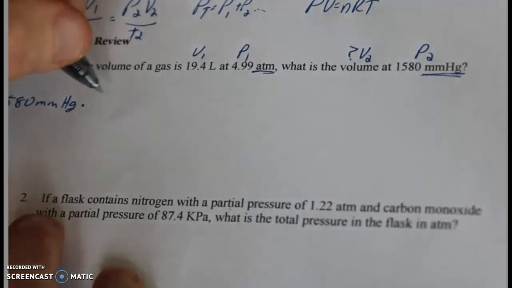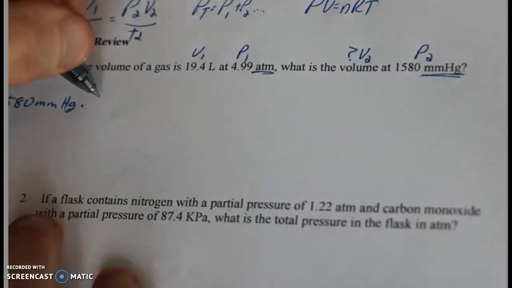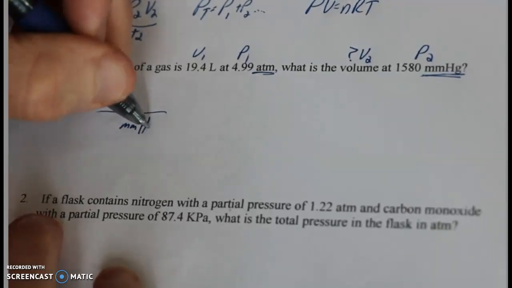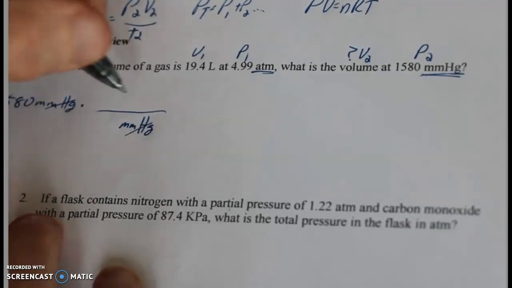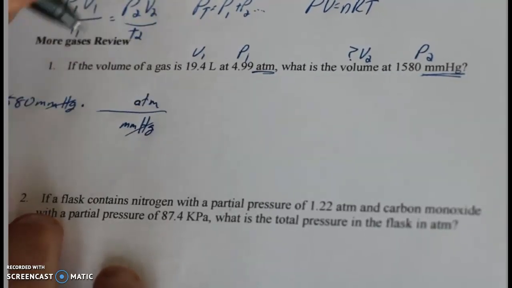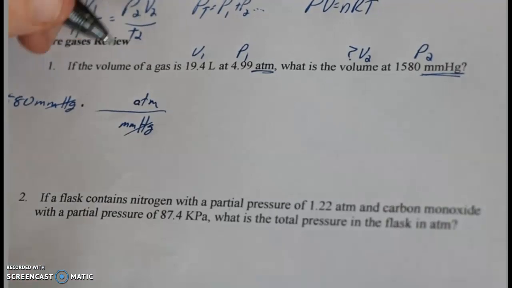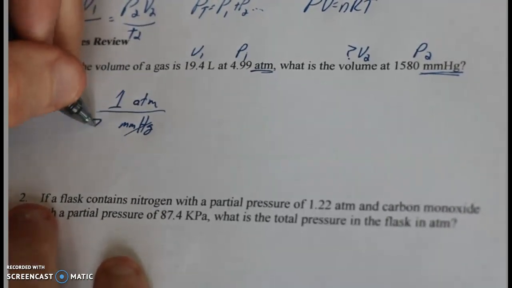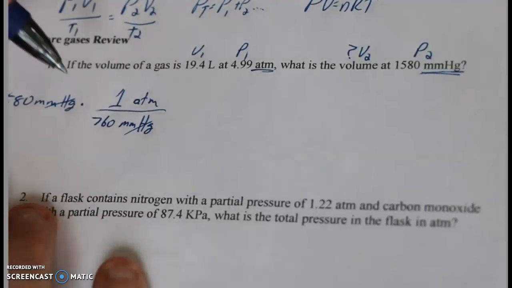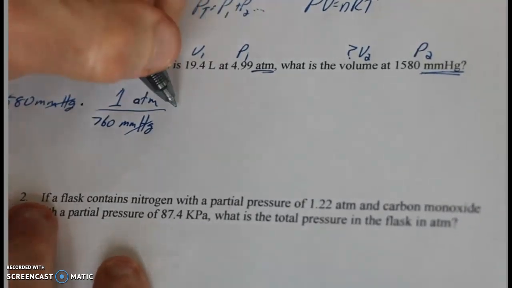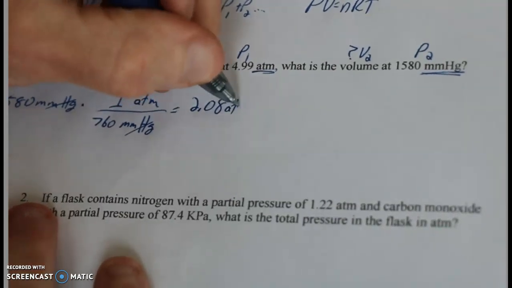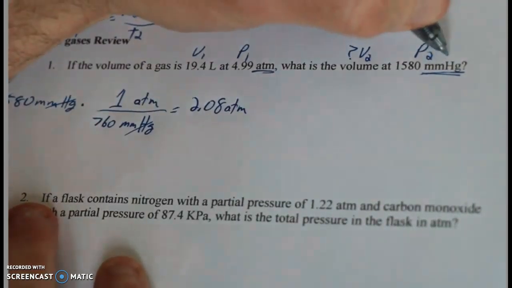And to do this, you use the standard pressures that were given earlier in the packet. And since you start off with millimeters of mercury, just like when we're doing any conversion, that goes on the bottom because you want those to cancel out. And we are converting it to atmospheres. Now the standard pressure in atmospheres is 1, and for millimeters of mercury is 760. So you do 1580 divided by 760, and that gives you 2.08 atmospheres, and that's what this P2 is.